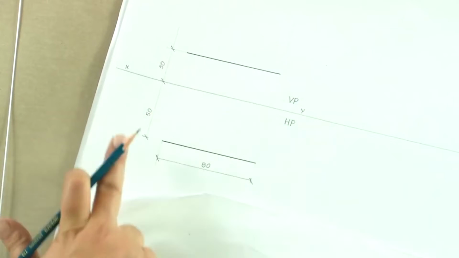So, what all we have mentioned? We have mentioned the length of the line, we have mentioned the distance from VP, we have also mentioned the distance from HP, and this condition which is parallel to both the planes is evident through the drawing. So, we will now mark the final nomenclature of the line.